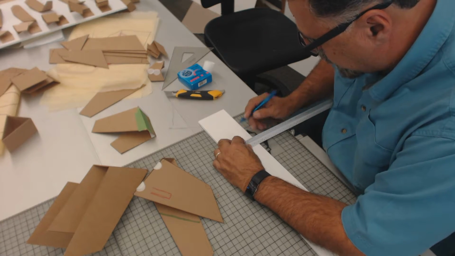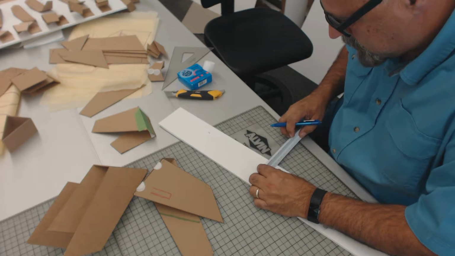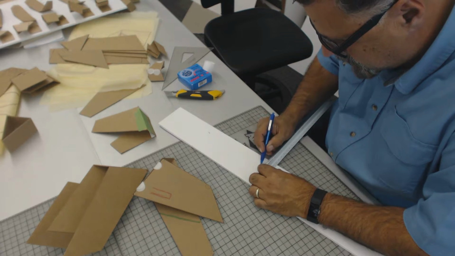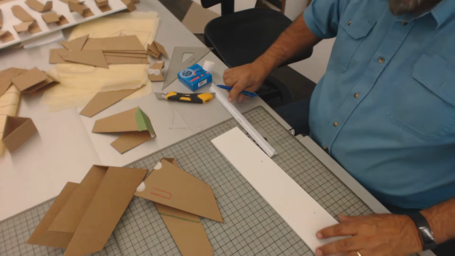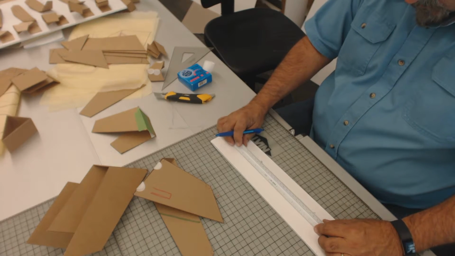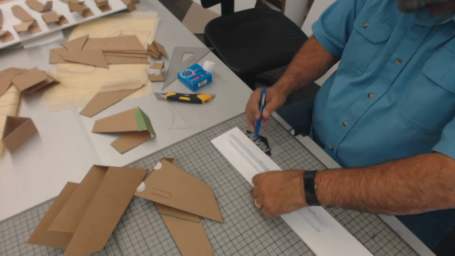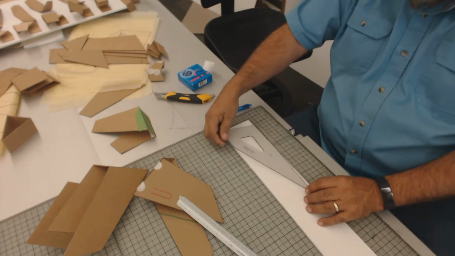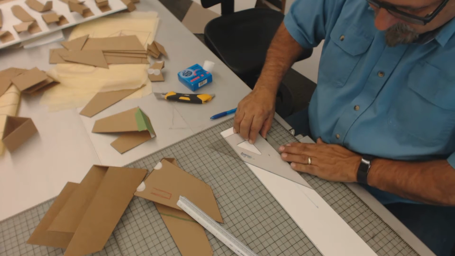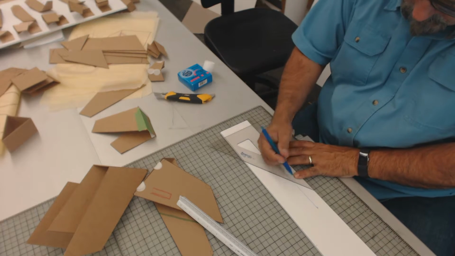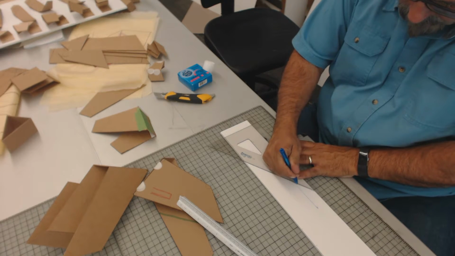That's my floor-to-floor height. All right, so I'll draw that line in. Then I'll take my 30/60 and I'll draw the length of the stairs.